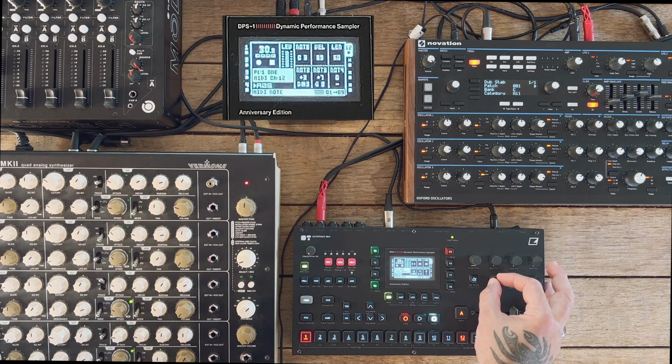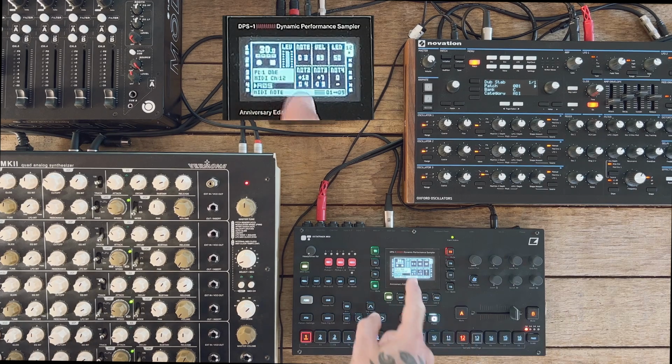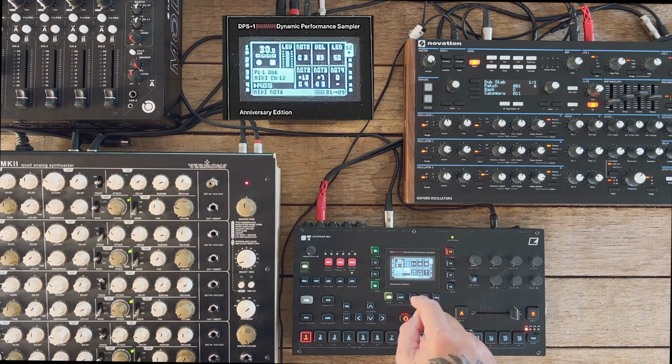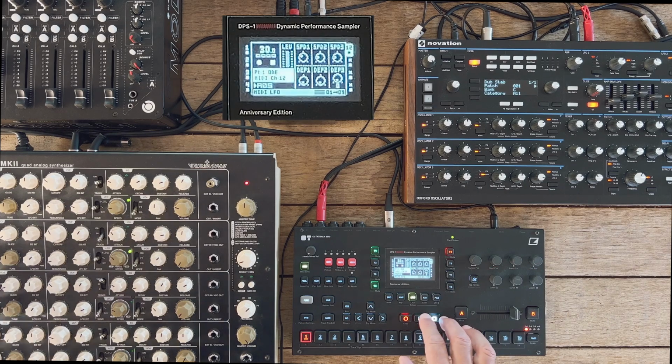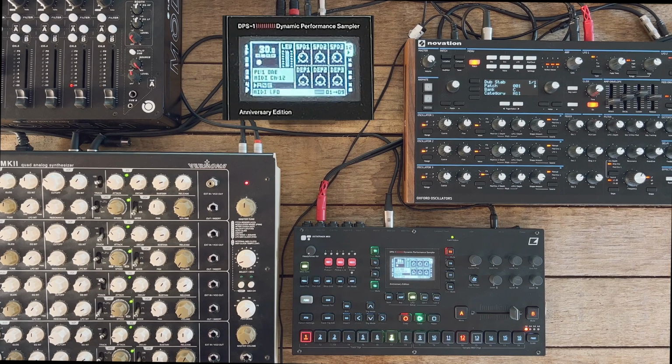If you want to do minor, maybe it's better you do it like that, or you can do C, G, and C. Here is where you experiment. If I turn off all the LFOs, this is what the Novation would play. Ultra angry, so the same chord over and over.